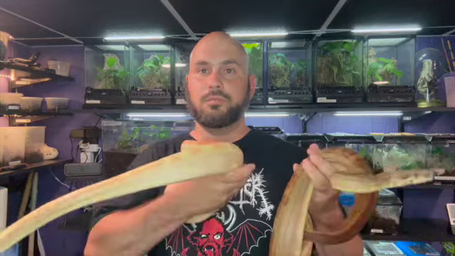All right, so if we breed a visual albino to a het albino, again, going back to the Punnett squares, we will get a mix of visual and het albino boas. Makes sense.